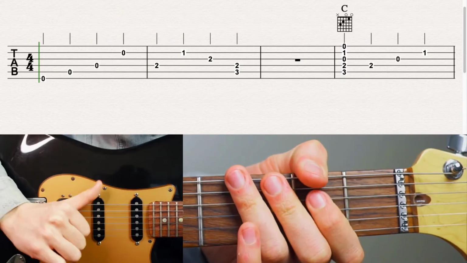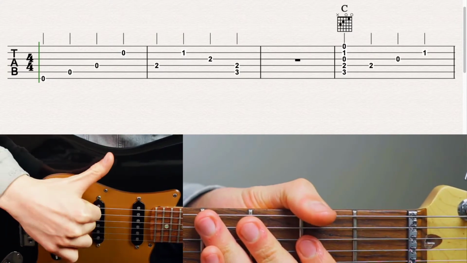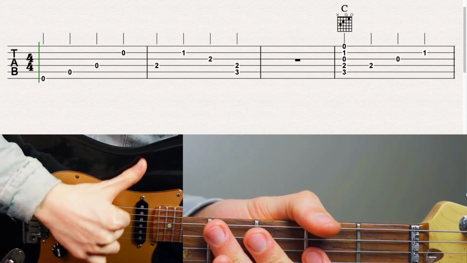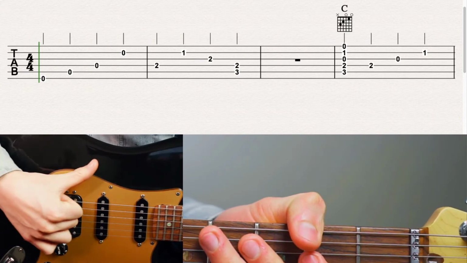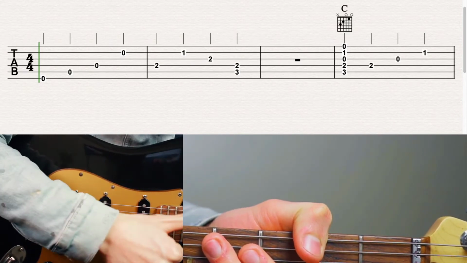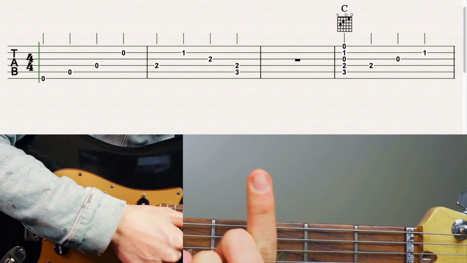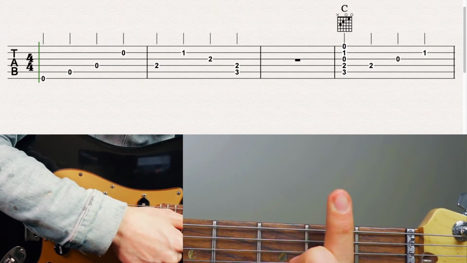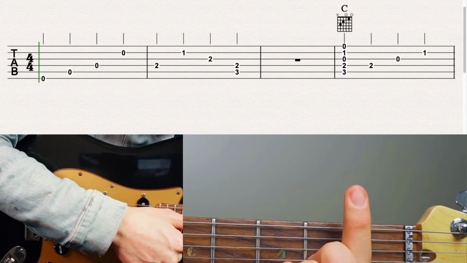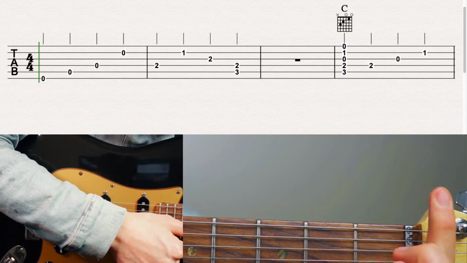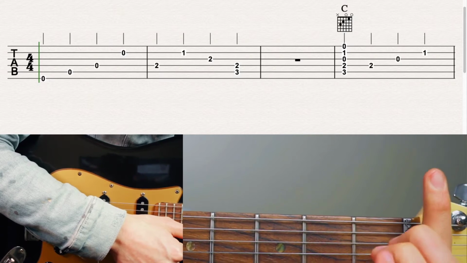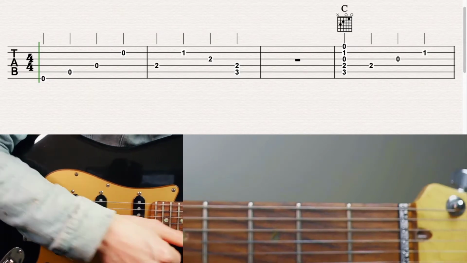So first of all, the bar is indicated by seeing a line. From left to right, we have 1 bar, then 2 bars, 3, and 4. So the line is telling us it's the end of the bar, and at the end here is the 4th line. So it's the end of the bar, end of the 4th bar.